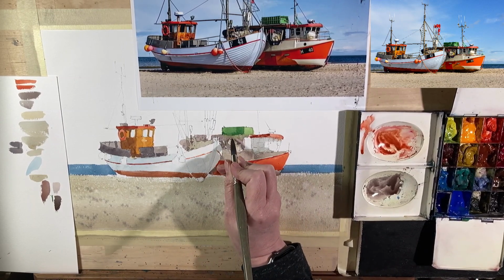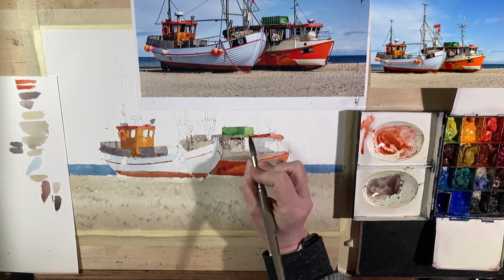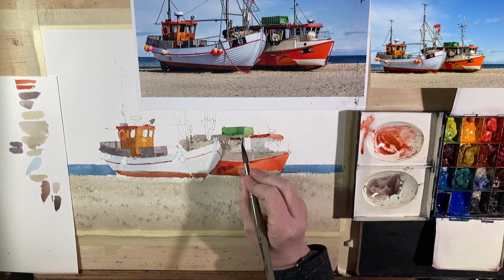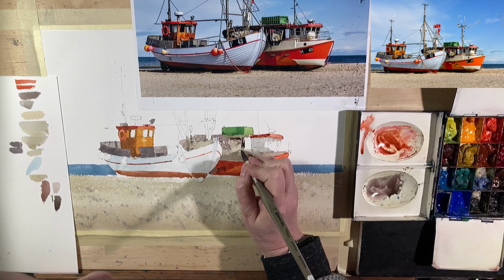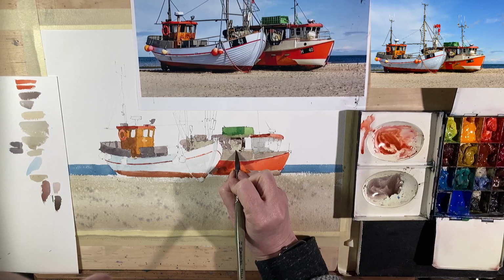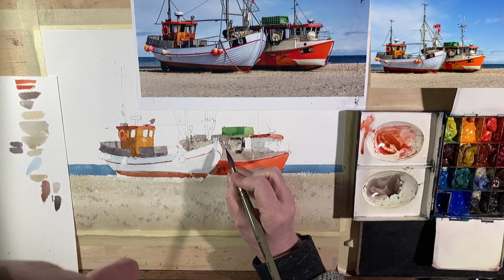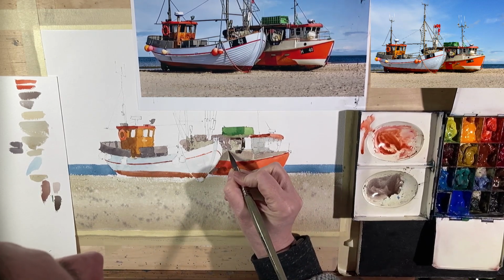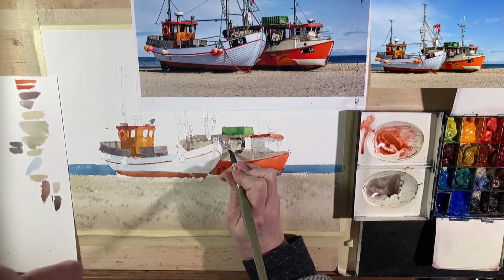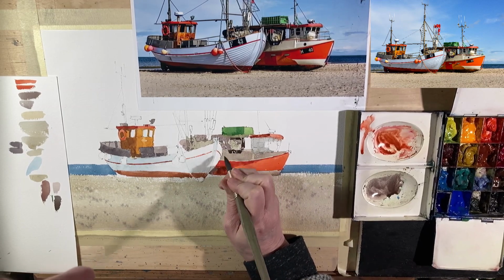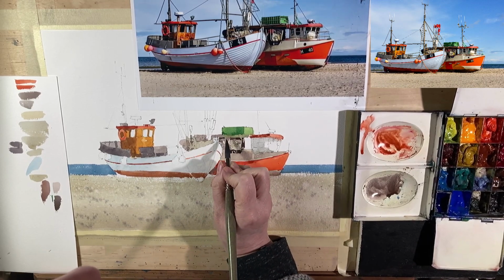Now, this is dark here. And I'm leaving bits of the previous layer showing through. It's just almost little squares of colour that go on. I'm not painting things at all. Let's go here. I think in some ways I have an advantage that I've no idea about boats whatsoever. So I've no real idea what I'm painting.